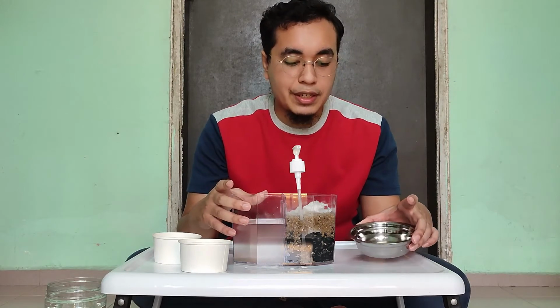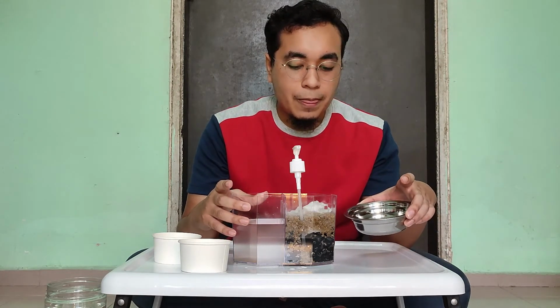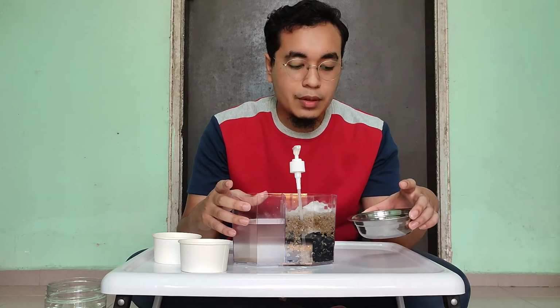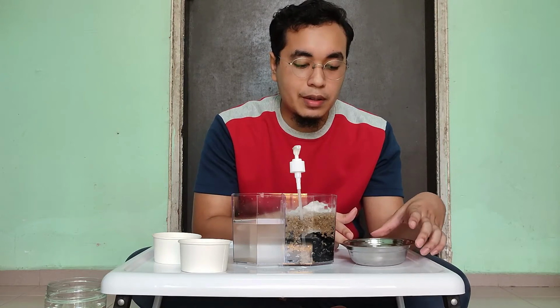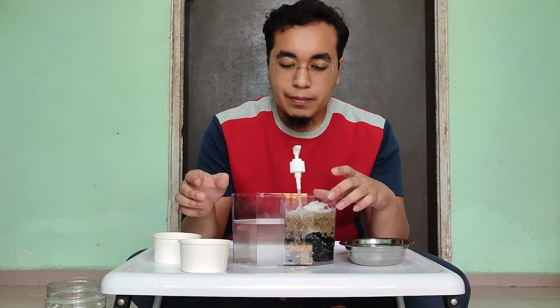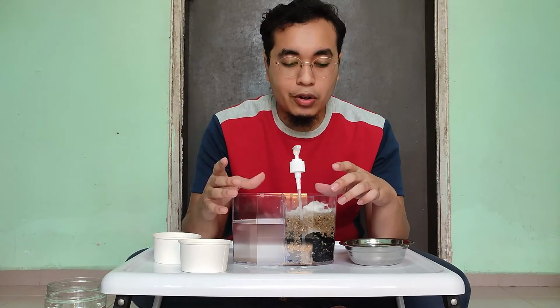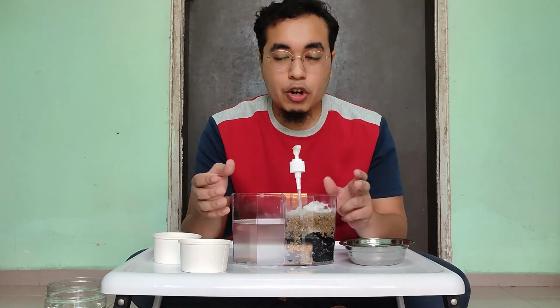As you can see here, this is my leachate simulation. But before I proceed with the leachate demonstration, I just want to show how clean this water is before the leachate goes into the groundwater compartment.